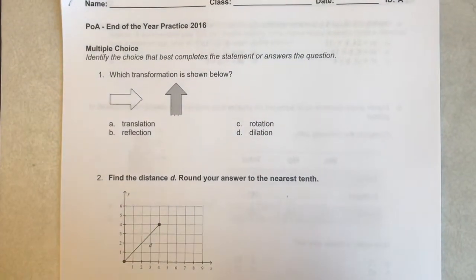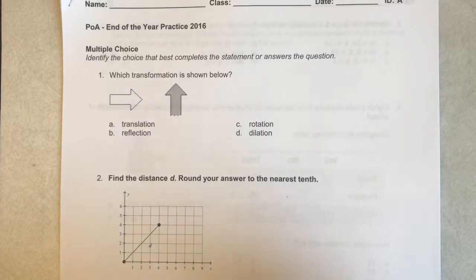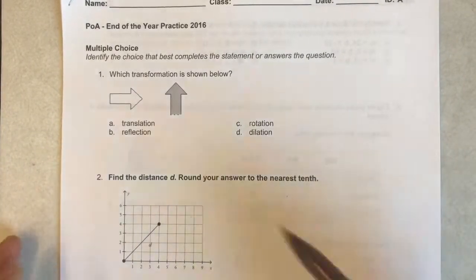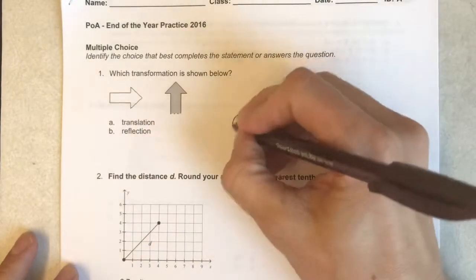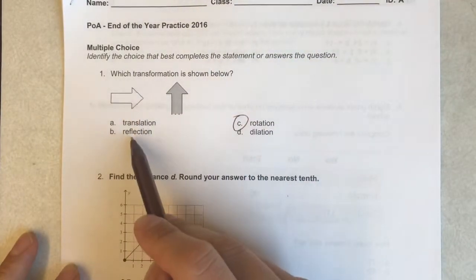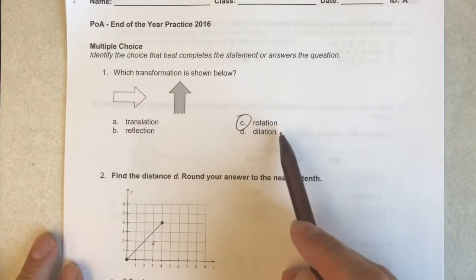All right, final practice. Let's just get started. Super easy to begin with. What's that? That's a rotation. Translation moves things, reflection flips it, dilation makes it bigger or smaller.